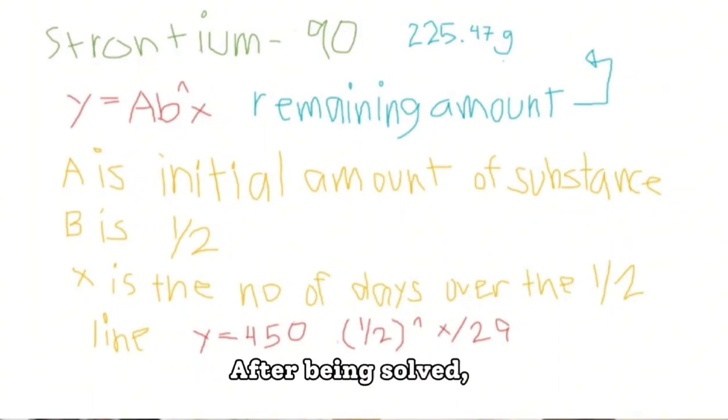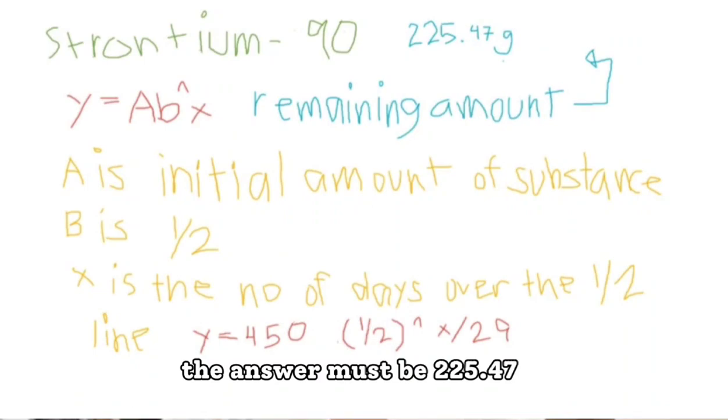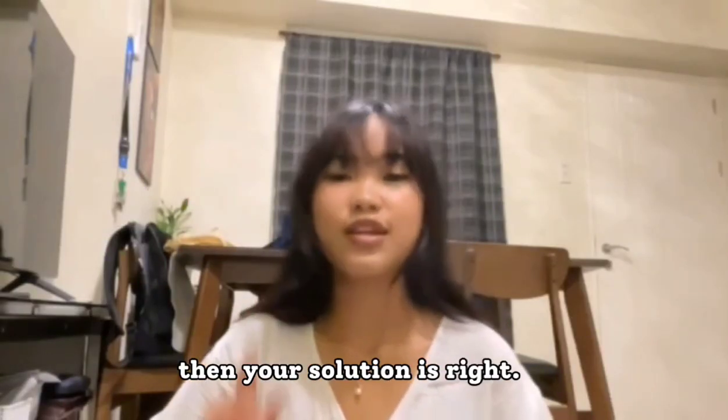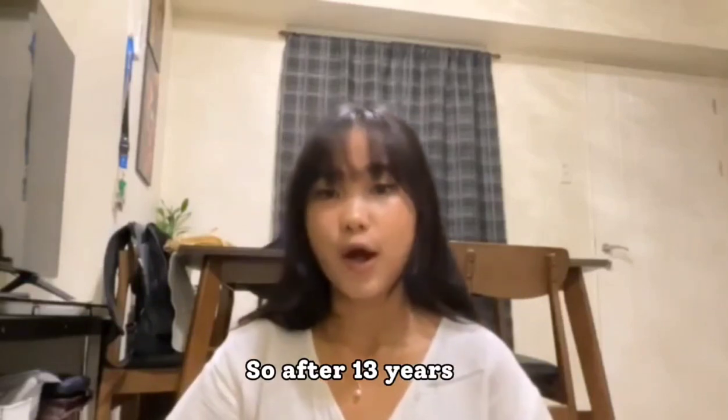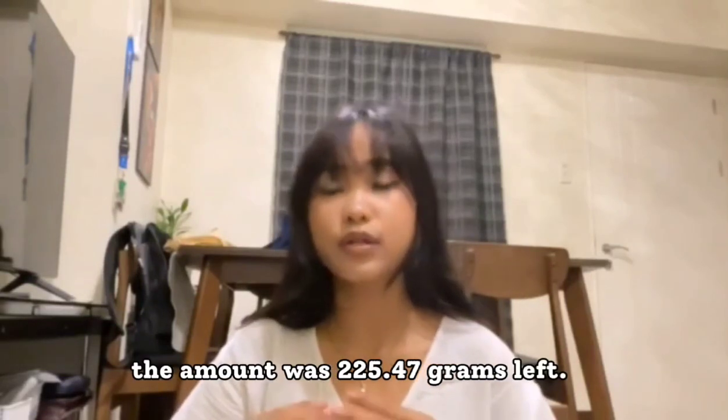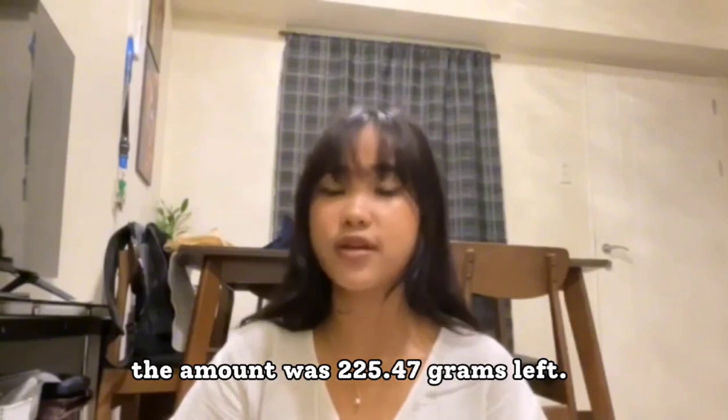After being solved, the answer must be 225.47. If you get the same answer, then your solution is right. So after 13 years, the amount was 225.47 grams left.